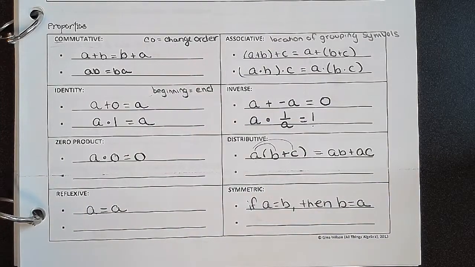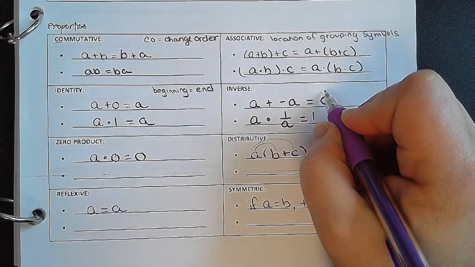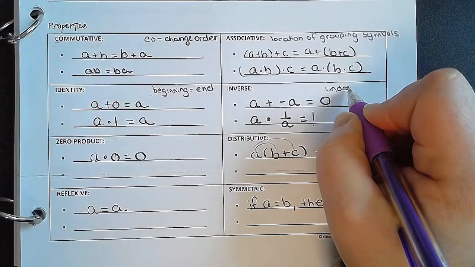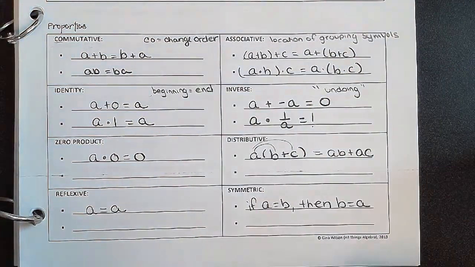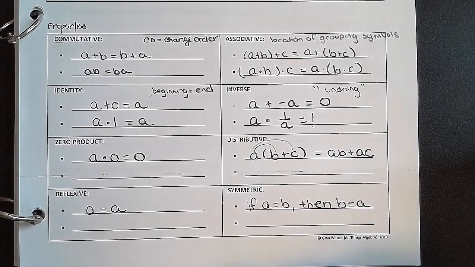Inverse is just the art of undoing something. We're really good at that when we're solving equations, which is why we're learning this property. We're using inverse properties to solve equations. Any number plus its opposite is equal to 0, and any number times its reciprocal is equal to 1. Zero product is that anything times 0 is equal to 0.